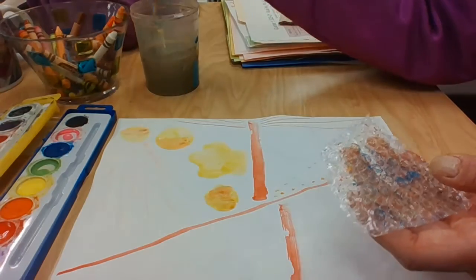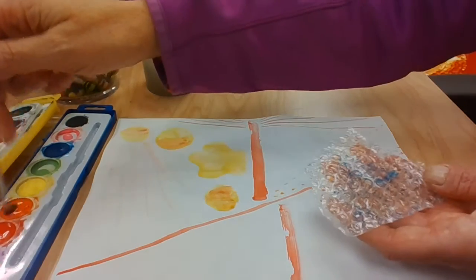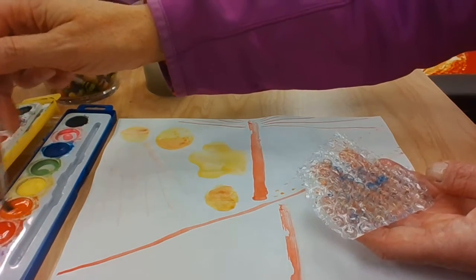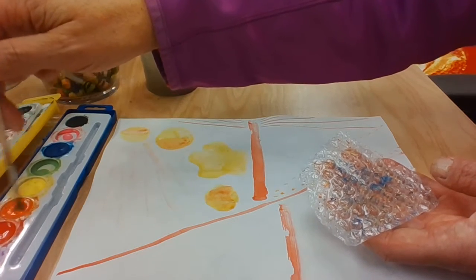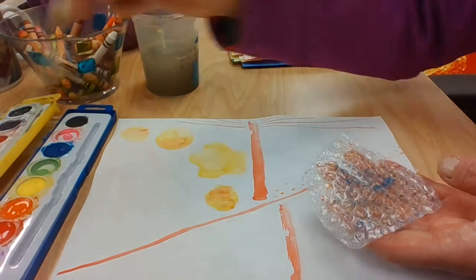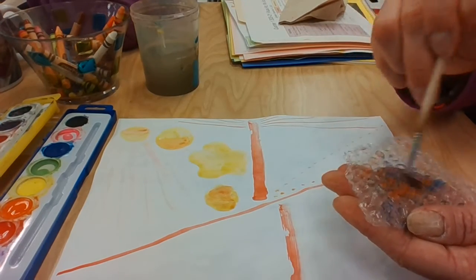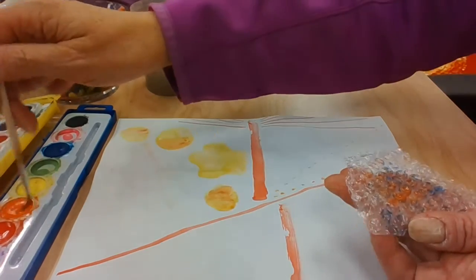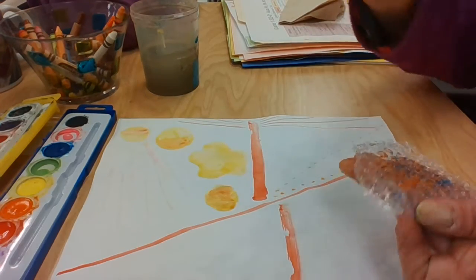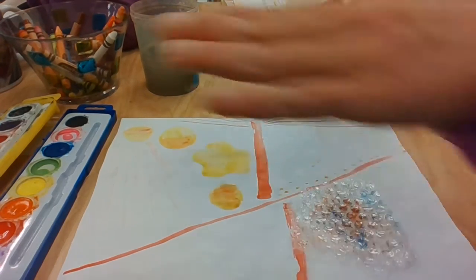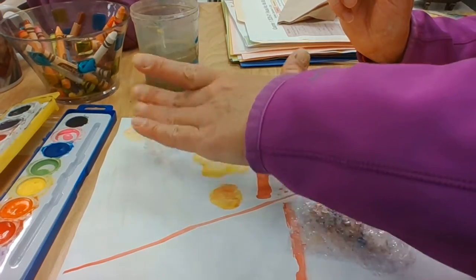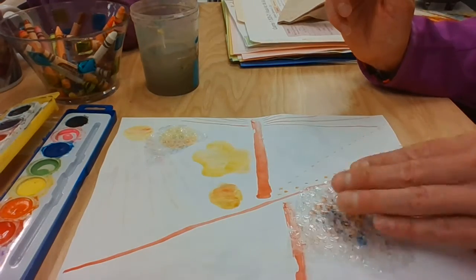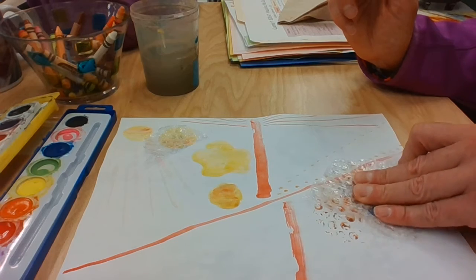We have the bubble wrap or plastic wrap that you can paint. You can also put your bubble wrap down on wet paint. So that's still a little bit wet there. If I press down, and I'm going to leave it there until it's dry.